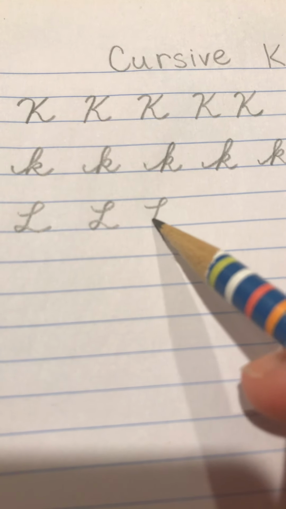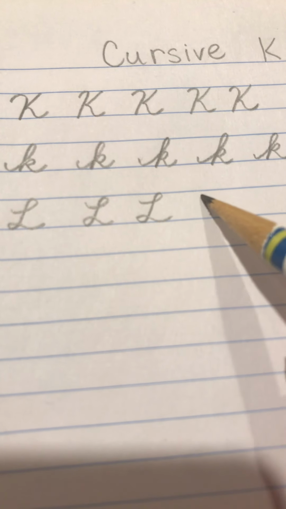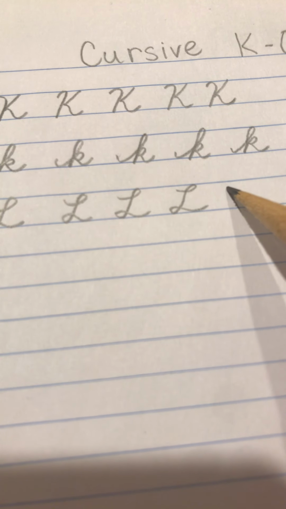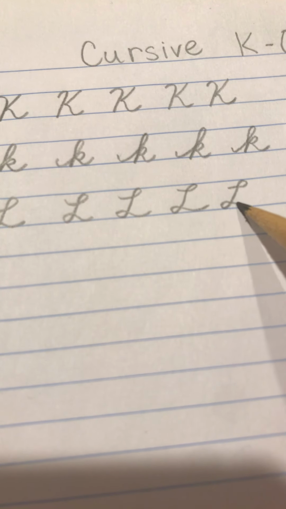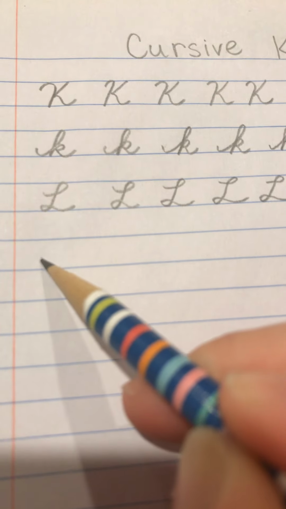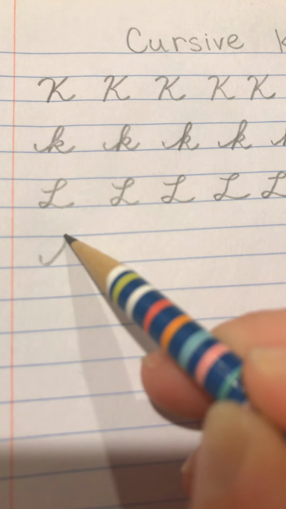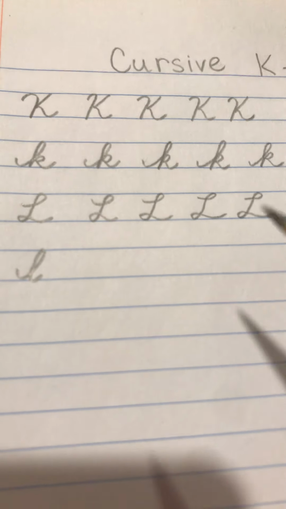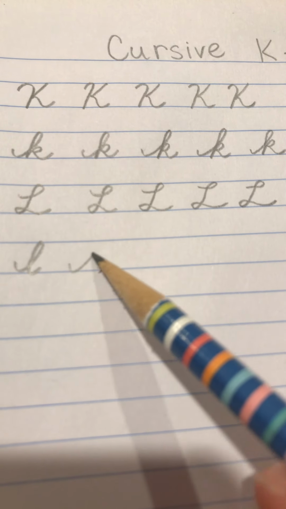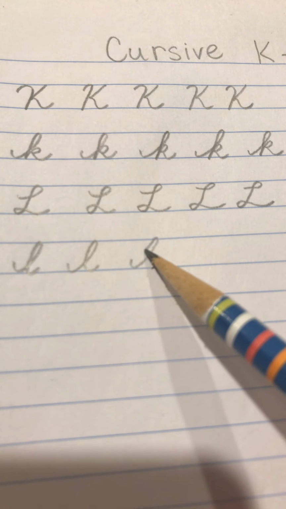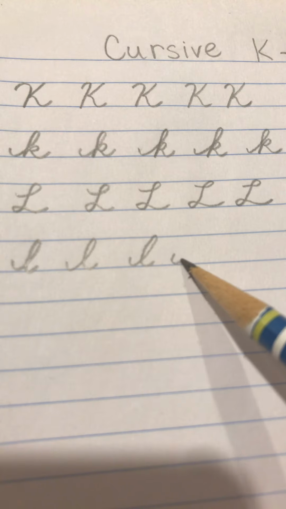Forward, down, back, and out. And there's your capital L. For the lowercase l, we're just going to go straight up, touch the line, come back and down. Notice it's very thin. Touches the top, comes back over, touches the bottom.